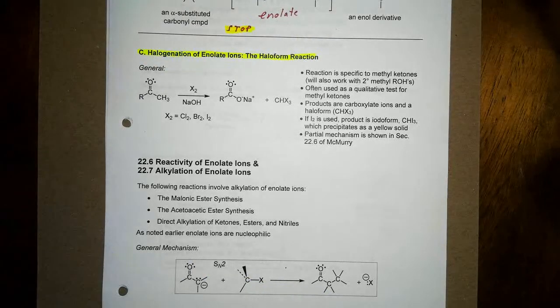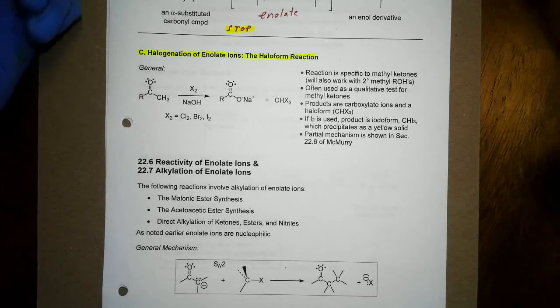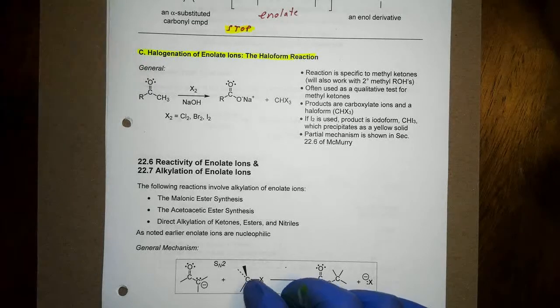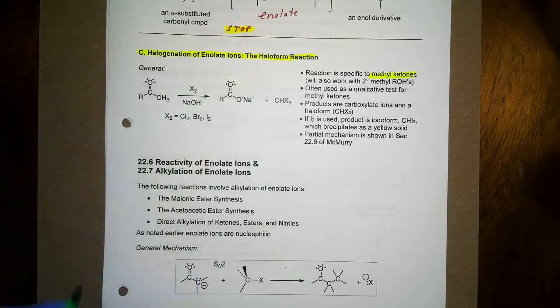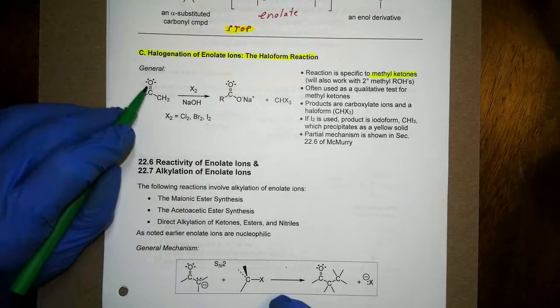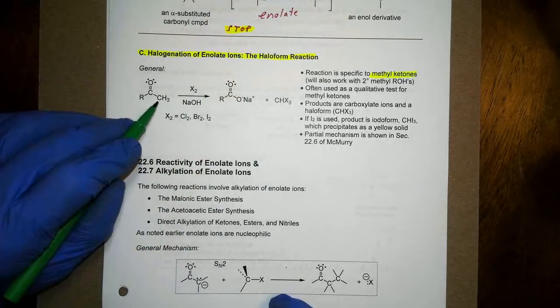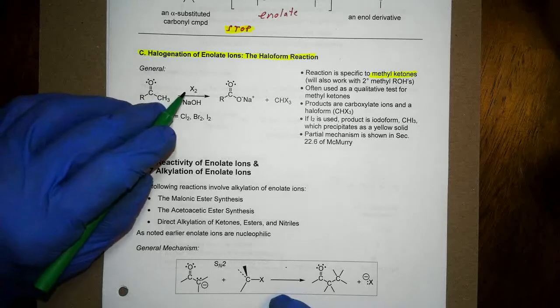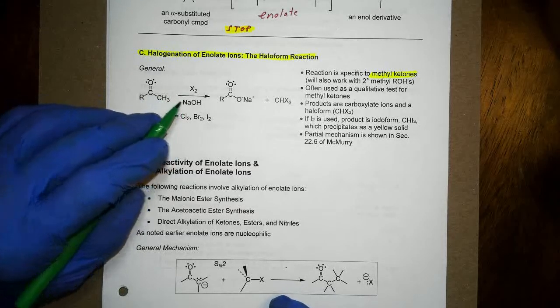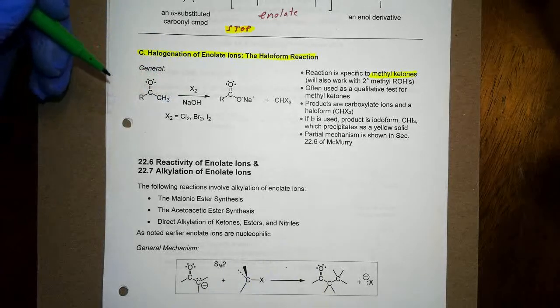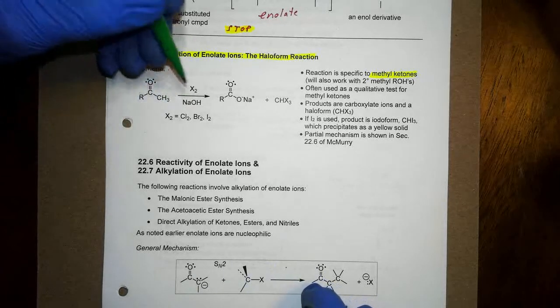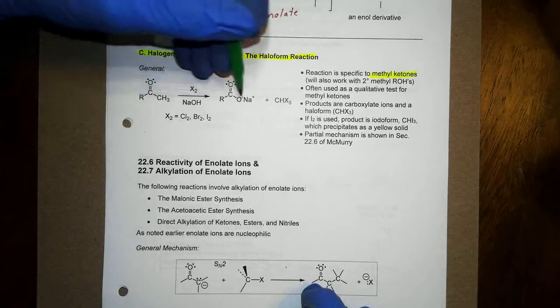This is something we used to do in lab. We could still do it if we could go to lab. But what we do here is we're going to take something like a methyl ketone. So what's a methyl ketone? This is the methyl ketone, because it's a ketone with a methyl group. And we're going to add a halogen. We're going to put the pH very, very high. And so what happens is that we're going to convert this into sodium carboxylate.